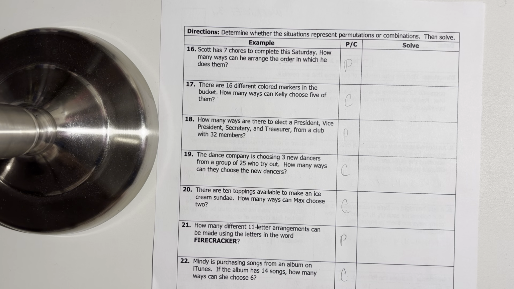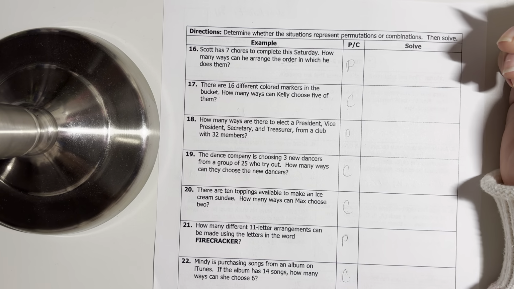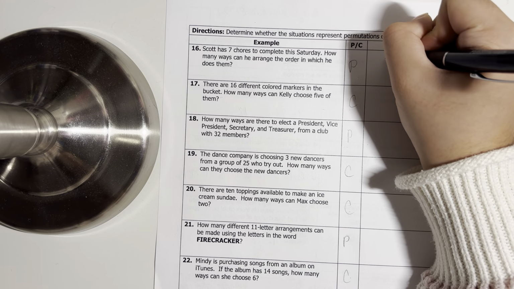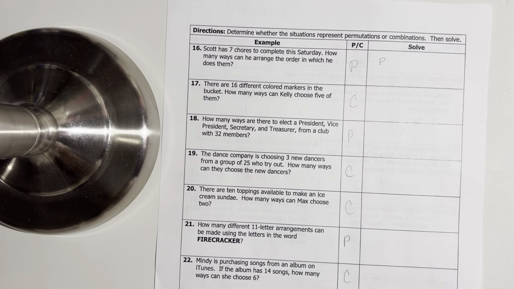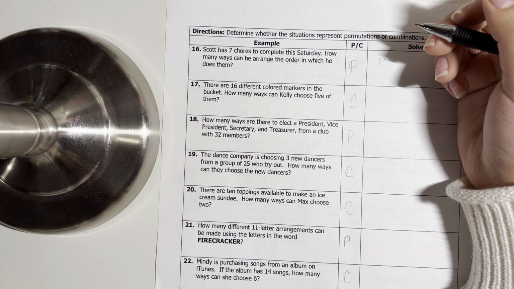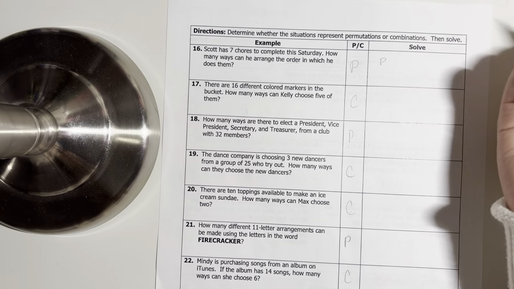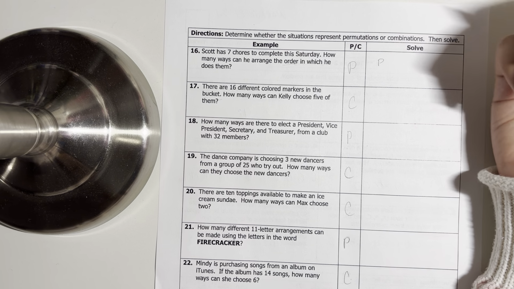But for number 16, the chores are specific, and then he has to arrange them in a specific order. So it would use permutations. Then you would just write the formula for it and solve it using the calculator, or do it manually if you feel comfortable doing it manually, if it's an easy one.